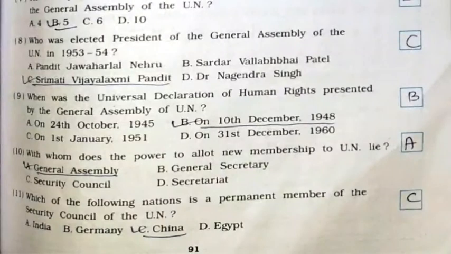Ninth one, when was the Universal Declaration of Human Rights presented by the General Assembly of UN? It's option number B, on 10th December 1948. 10th one, with whom does the power to allot new membership to UN lie? It's option number A, General Assembly. 11th, which of the following nations is a permanent member of the Security Council of the UN? It's option number C, China.